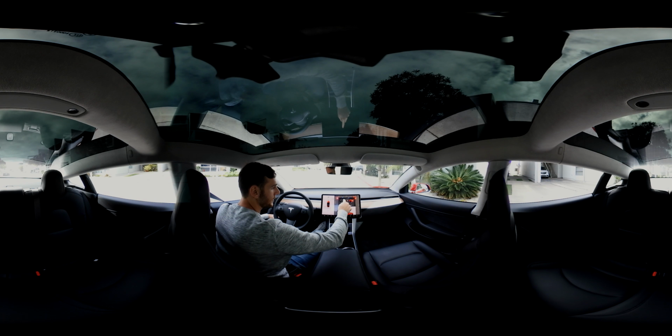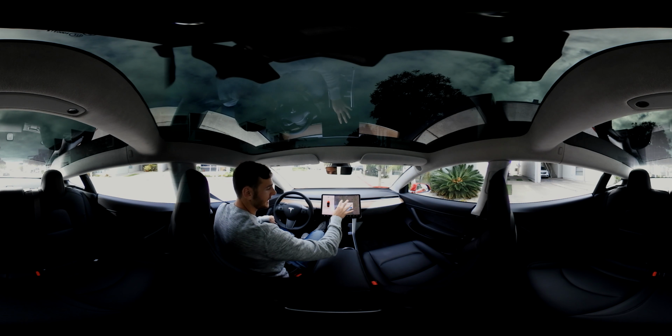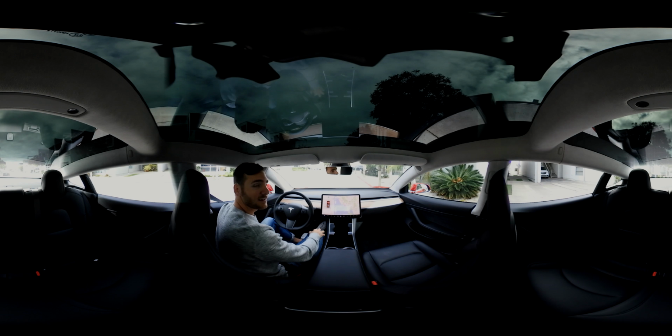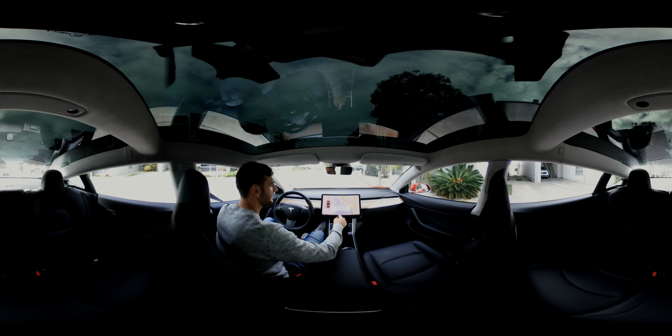There are more. If you hit this button, you're going to enter Santa mode. So watch, the car will turn into Santa's sleigh and you get some funky music going on.